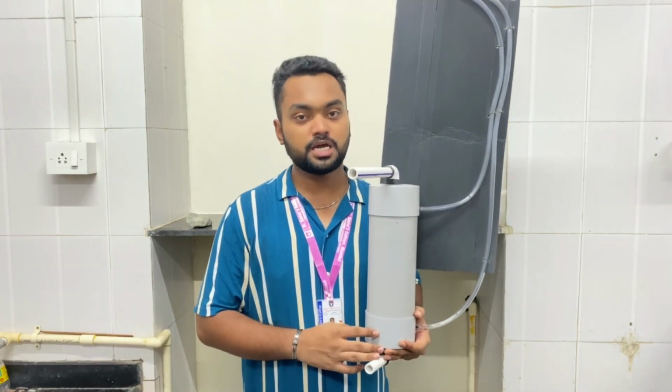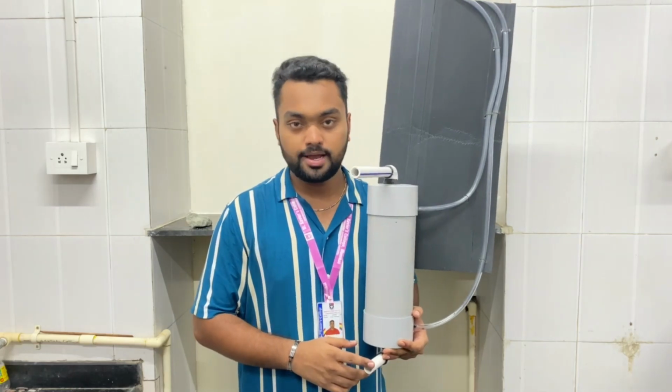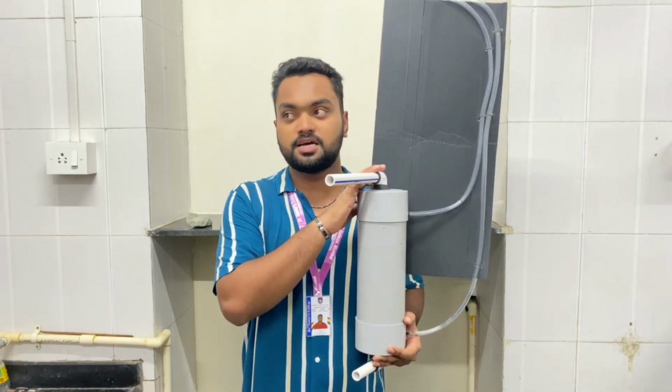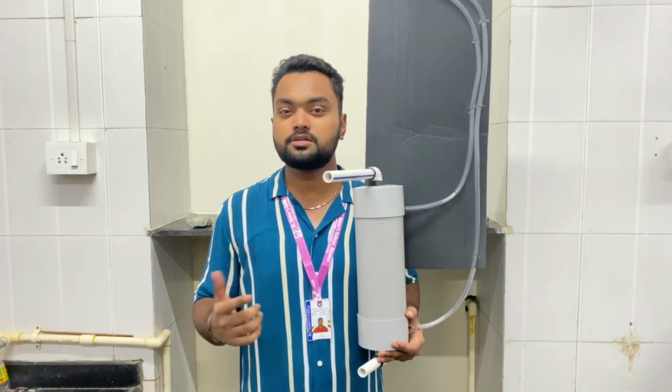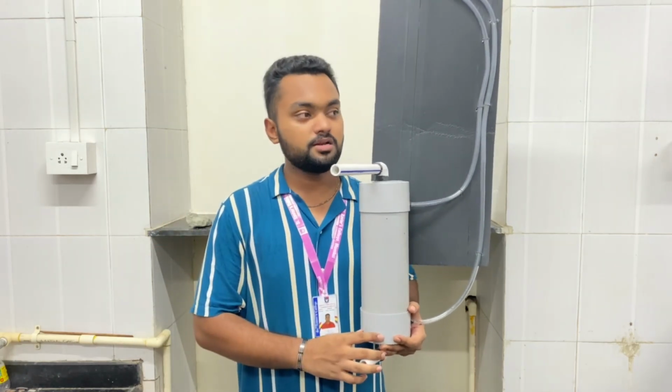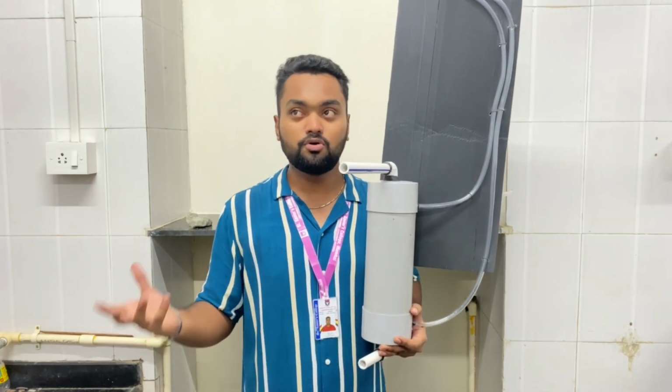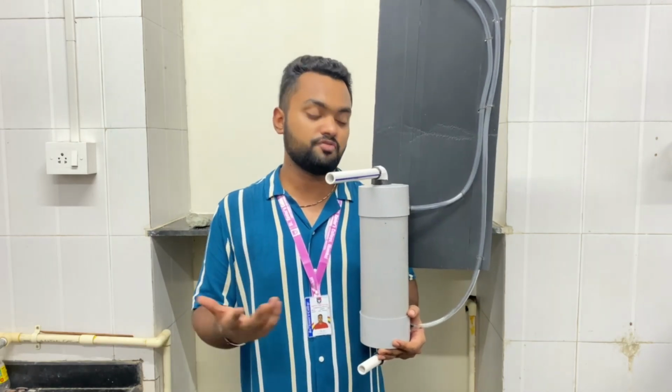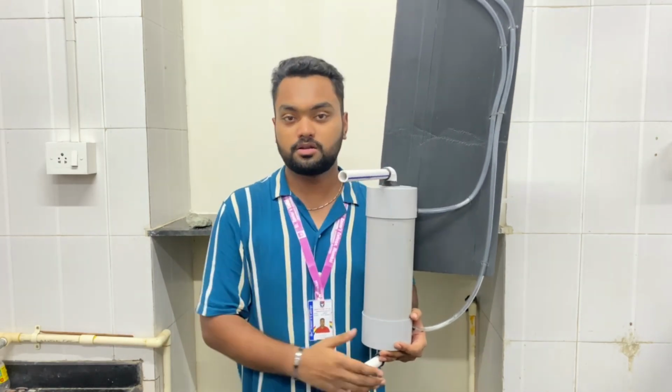For the inlet and outlet, however, we have used half-inch PVC pipes, inlet located at the bottom and outlet at the top. This is done in order to maintain a more steady state flow throughout the sample rather than an undisturbed flow through the sample, which would be the case if the inlet was at the top and the outlet at the bottom.